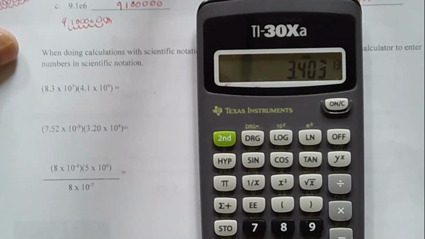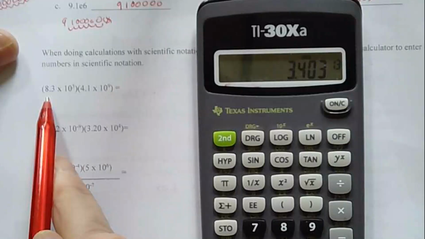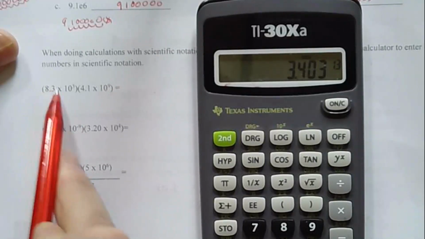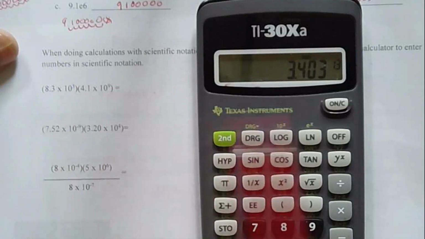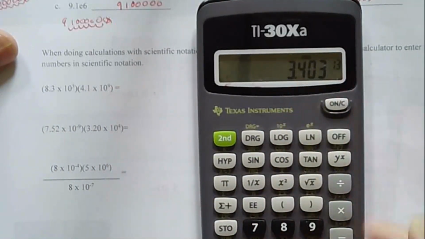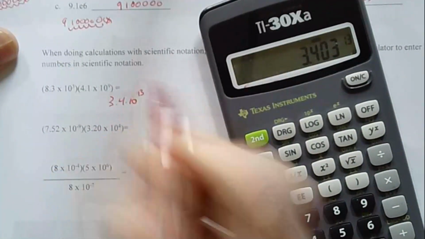And then we have to apply significant figure rules. We're doing multiplication, so we go to the least number of total significant figures. This value has 2, this value has 2, so we have to round this to 2. So 1, 2. It's going to be rounded to 3.4 times 10 to the 13th.